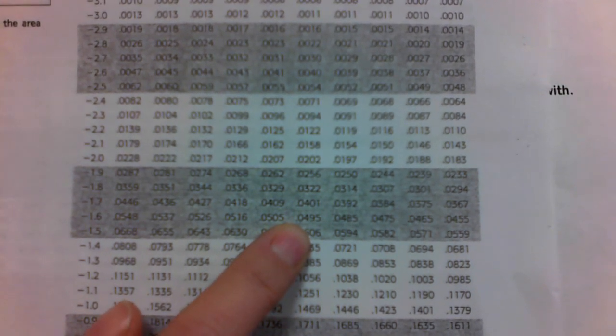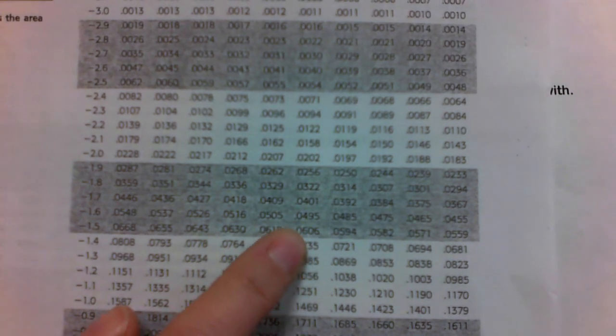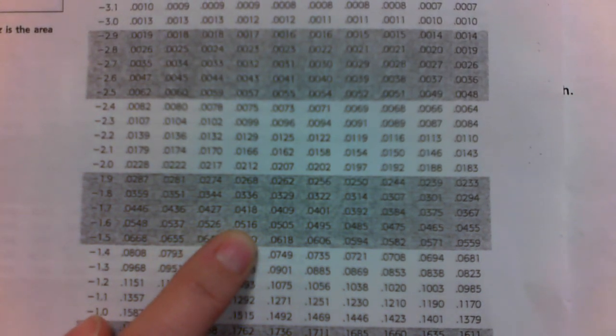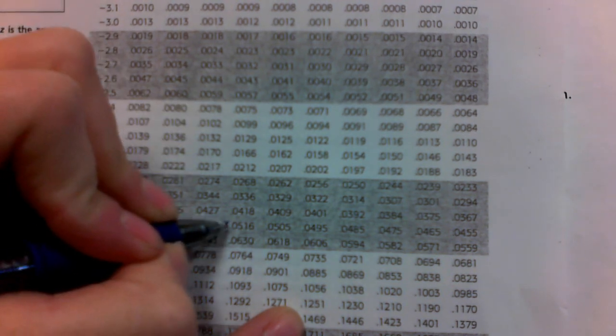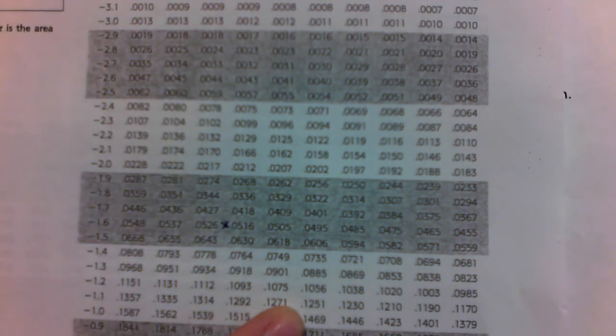So let's see, 0.0520. Here we go. I find 0.0526 and 0.0516. So it's in between these. So the number that we're looking for, 0.0520, would fall in between these two values.